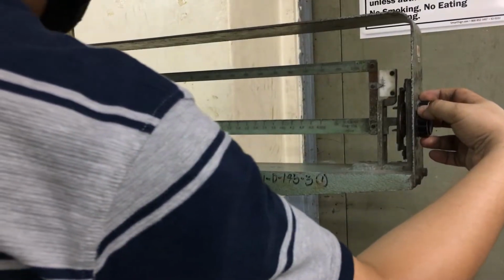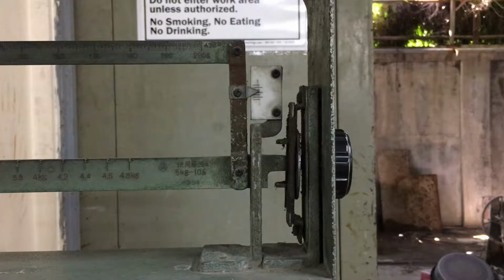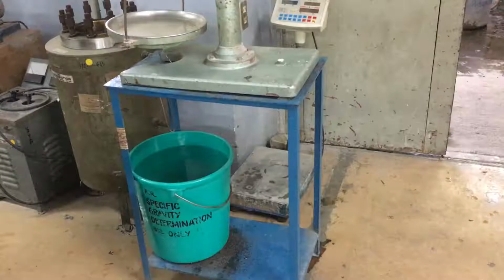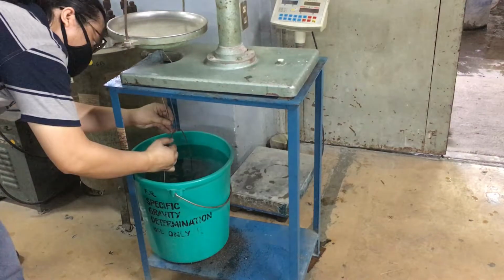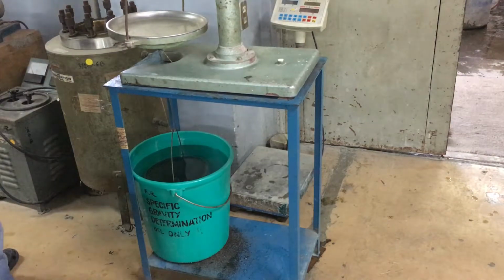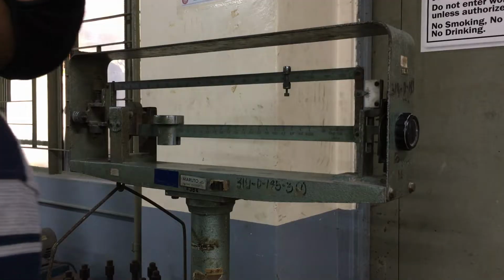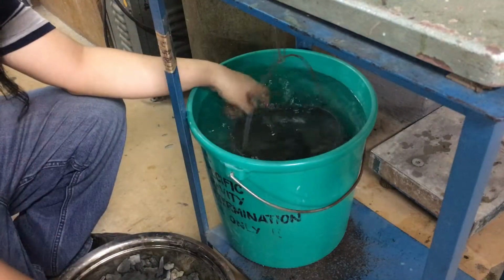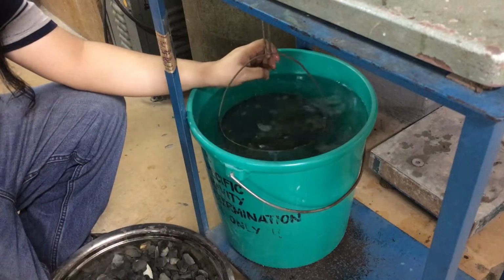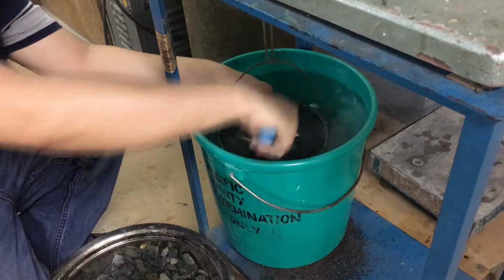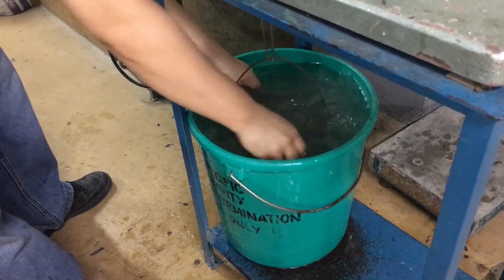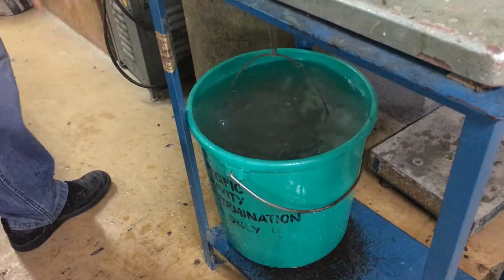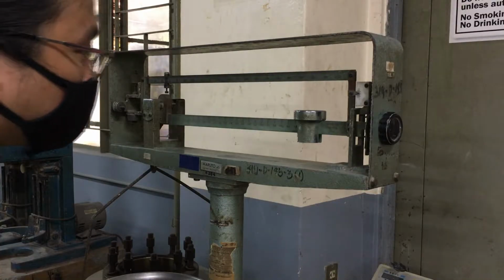Assemble the specific gravity test apparatus. Make sure that the apparatus is calibrated and filled with water. Weigh the wire basket while submerged in water and record it as WB. Put the aggregate into the wire basket. Check the aggregates while being placed into the basket. Weigh the wire basket with the aggregate while submerged in water and record it as WW.